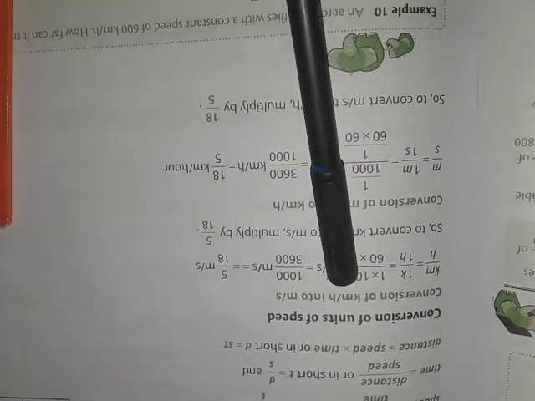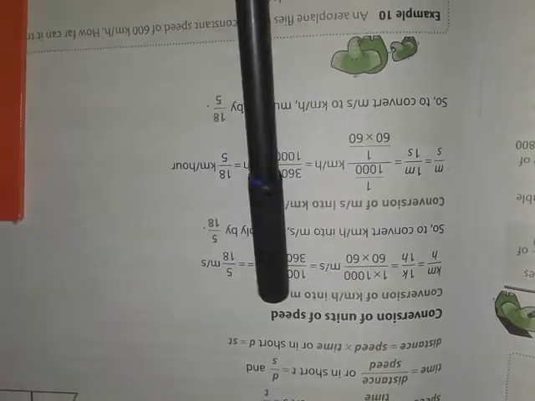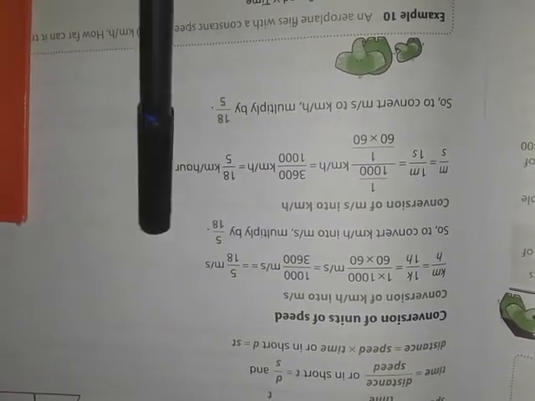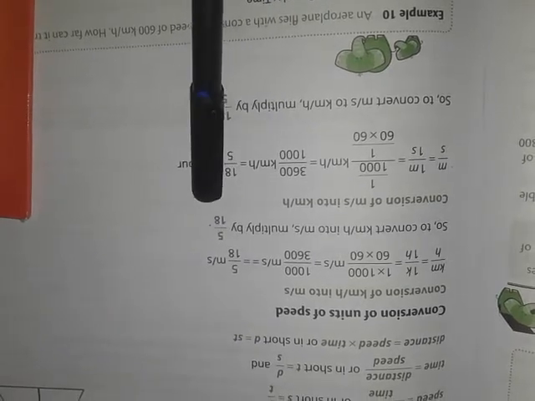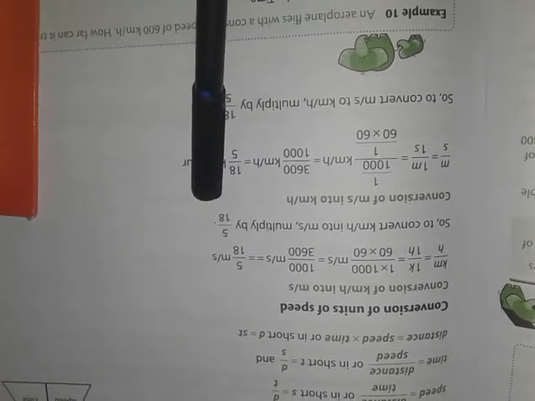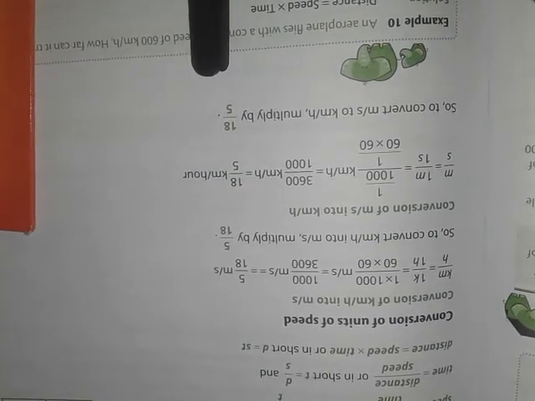Now conversions of units. Generally we write speed in two units, that is kilometer per hour or meter per second. Suppose we want to change kilometer per hour into meter per second, then we have to multiply by 5 by 18. And suppose we want to change meter per second to kilometer per hour, then we have to multiply by 18 by 5. This is a simple formula that we have to keep in our mind.